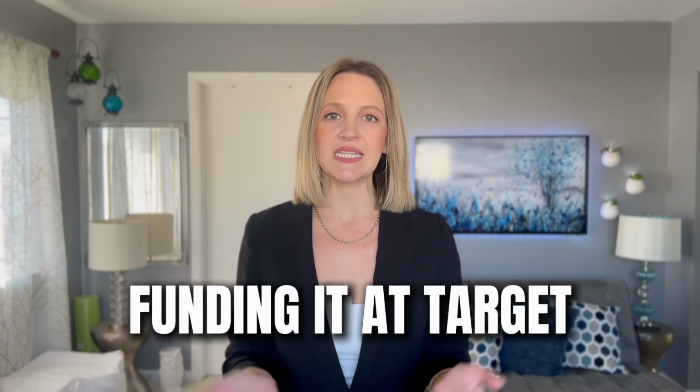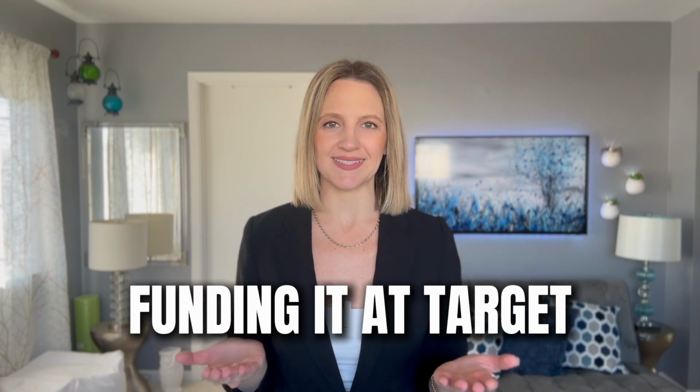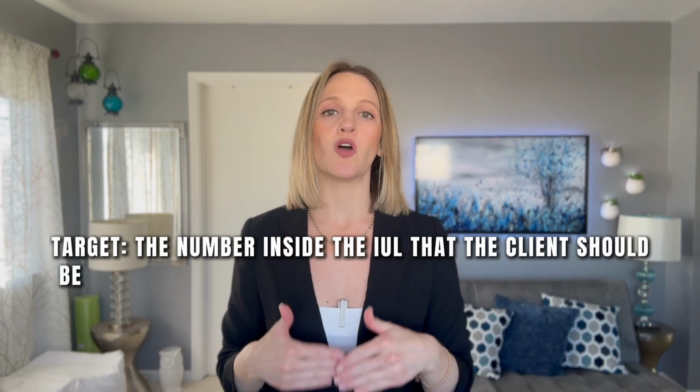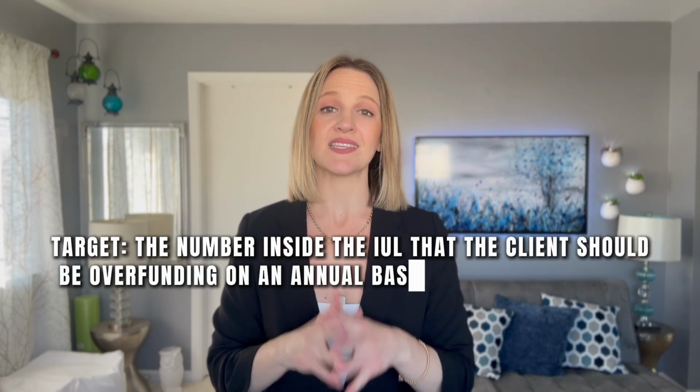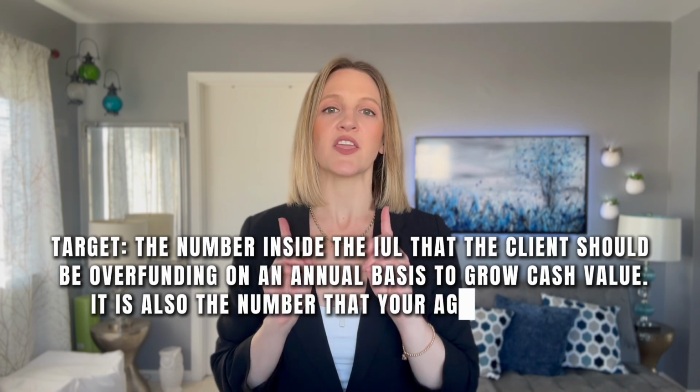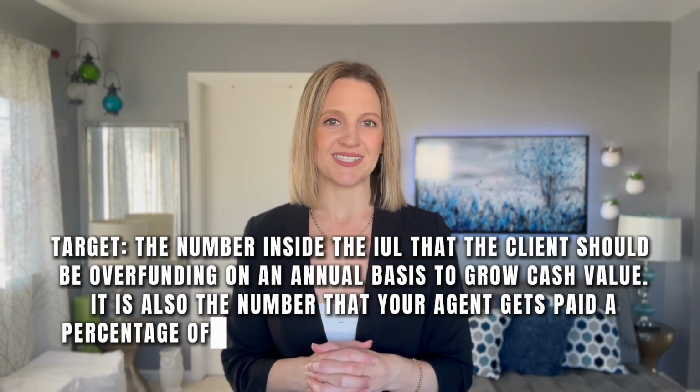The third and all-too-common mistake I see made with IUL policies is the client is funding the policy at target. What is the target? The target is the number inside the IUL that the client should be overfunding on an annual basis to grow cash value if that's their goal. It is also the number that your agent will get paid a percentage of.